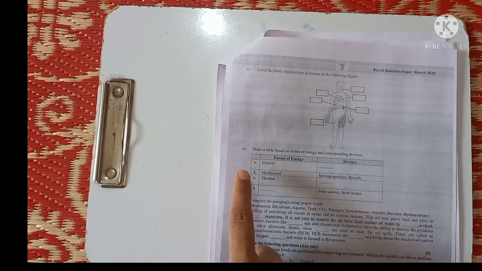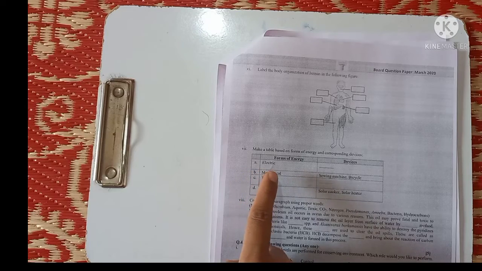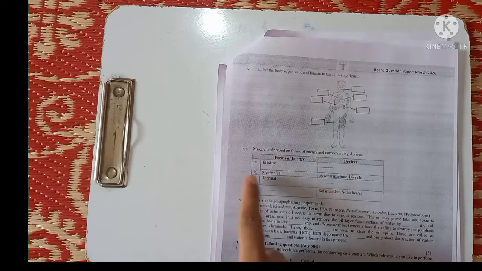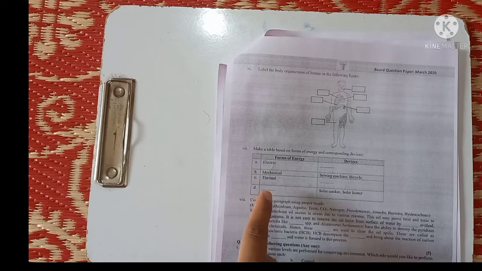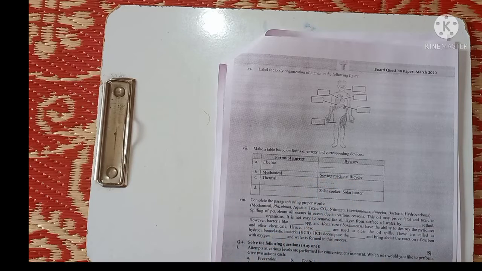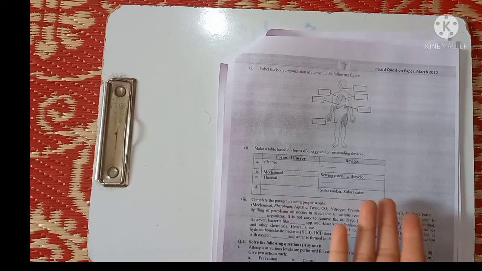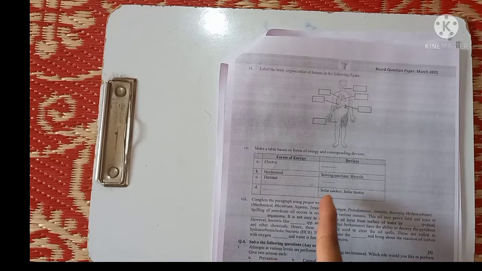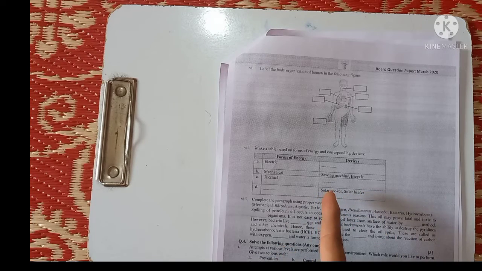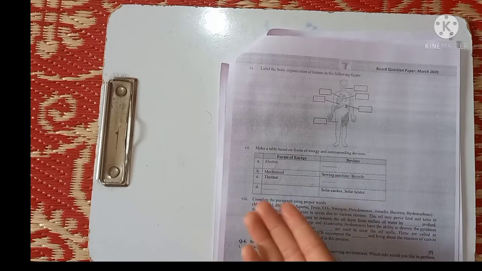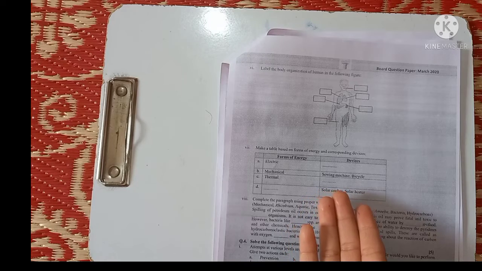Then the next question, the seventh, is to make a table based on the forms of energy and corresponding devices. Electric energy, mechanical energy, thermal energy, solar energy. These are all different forms of energy, and depending on that energy we use different devices in day-to-day life. So you give examples, like electric energy. On electrical energy, a number of devices we use are the electric iron, electric fan, refrigerators. These are all devices we use on the basis of electric energy. Then mechanical energy, sewing machine, bicycle is given.